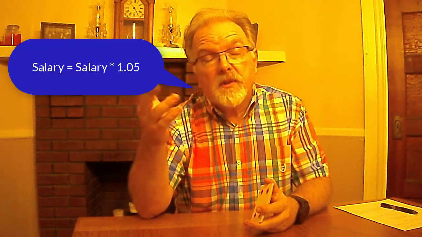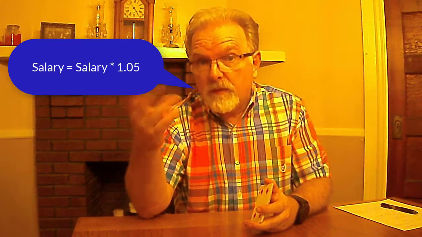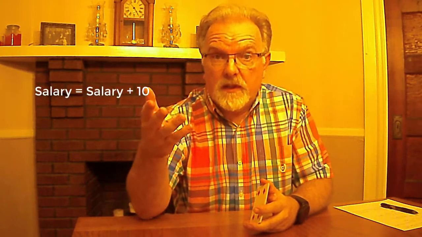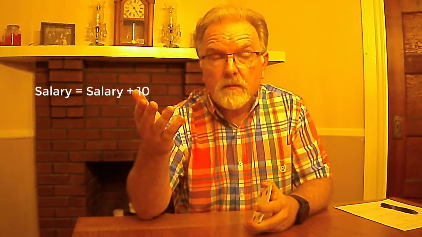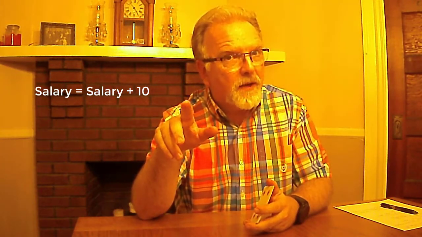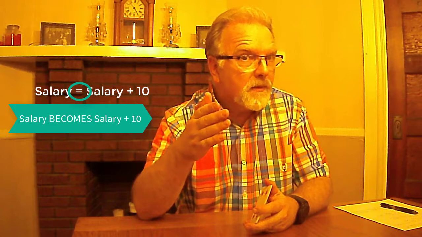You might use the assignment statement salary equals salary times 1.05 if you wanted to give someone a raise. You might have the statement salary equals salary plus 10 if you wanted to give them a $10 raise. Now as an aside, that's not really an equal sign, right? It's really "becomes."